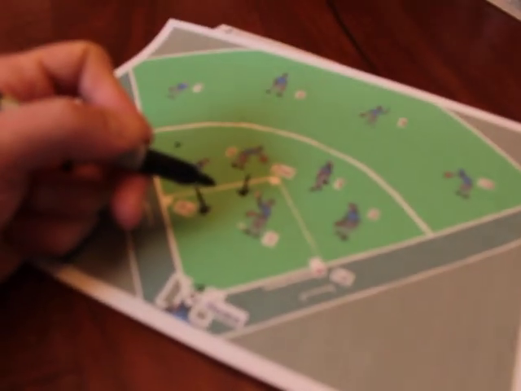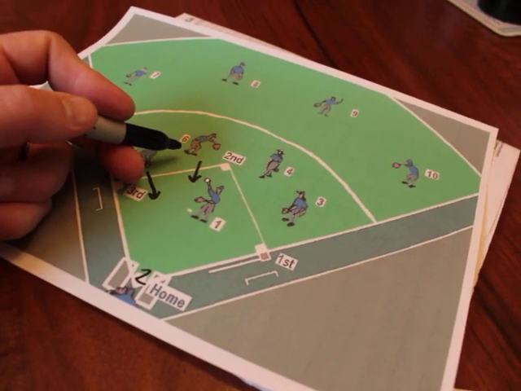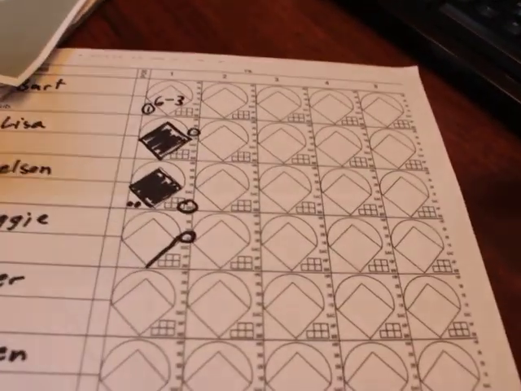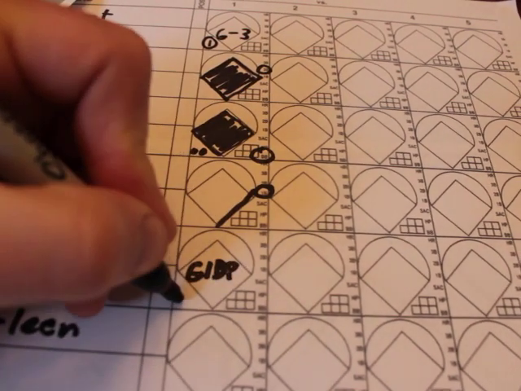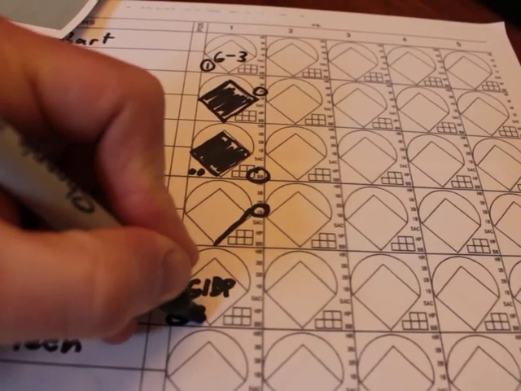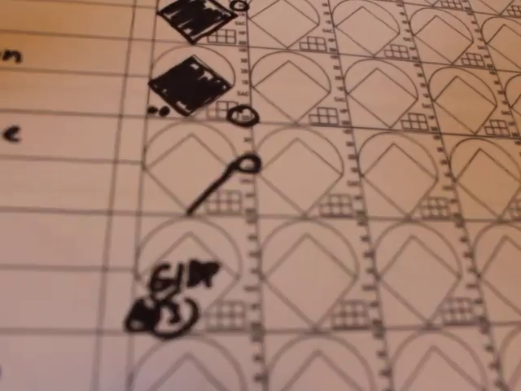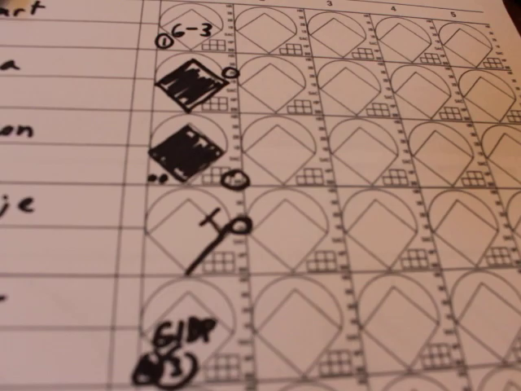Homer gets up. Homer grounds into a double play, unfortunately. Sorry, guys. So Homer hits a ground ball to shortstop. Shortstop throws it to second. Then second throws it to first. That's 2 outs. Three outs. Maggie is thrown out at second like that. And that's the end of that inning.